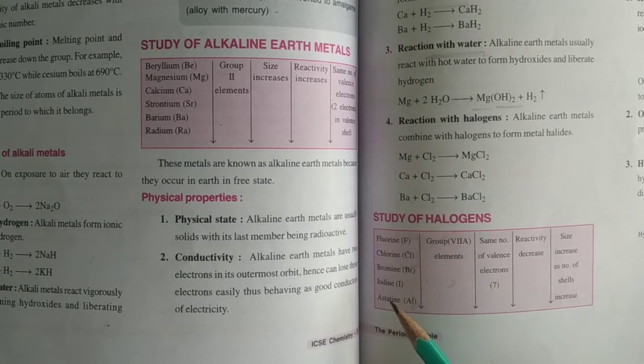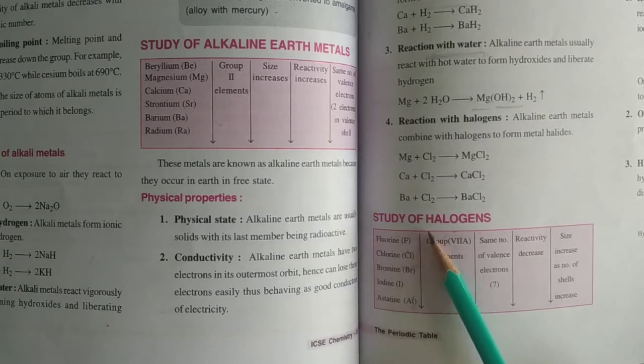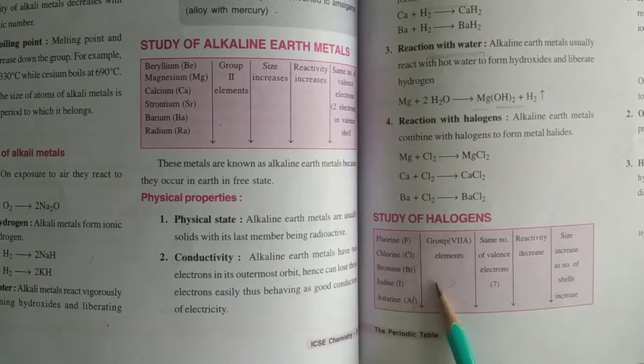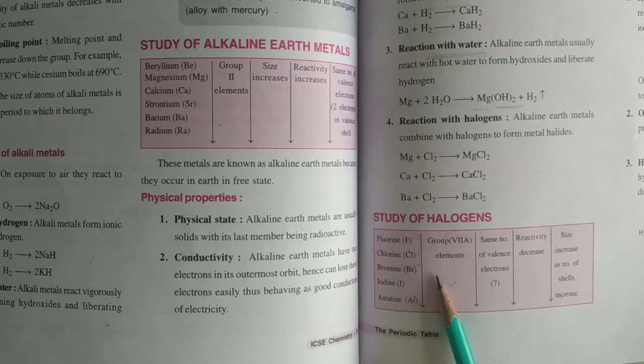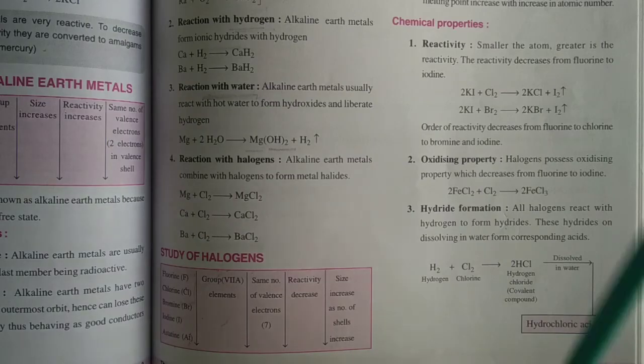Being non-metals, they don't have any free electrons for carrying charge, so that's why they are bad conductors of heat and electricity. Then they have 7 electrons in their last shell, so it means they can gain 1 electron readily to complete their octet or to acquire the nearest noble gas configuration. So that's why all these halogens are electronegative in nature. Then their boiling and melting points increase with increasing atomic number, meaning down the group their boiling and melting points increase. Then we have the chemical properties of halogens.